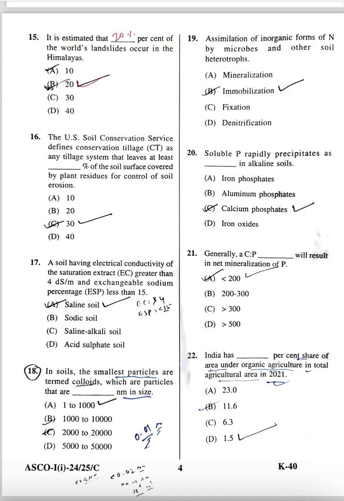Then the US Conservation Service defines conservation tillage as any tillage system that leaves at least 30% of the soil surface covered by plant residue for control of soil erosion. That is about 30%. Then the question is, a soil having electrical conductivity greater than 4 and ESP less than 15: it is saline soil. In soil, the smallest particles, termed colloids, are particles that are dash nanometer in size. It is about 1 to 1000 nanometer in size.